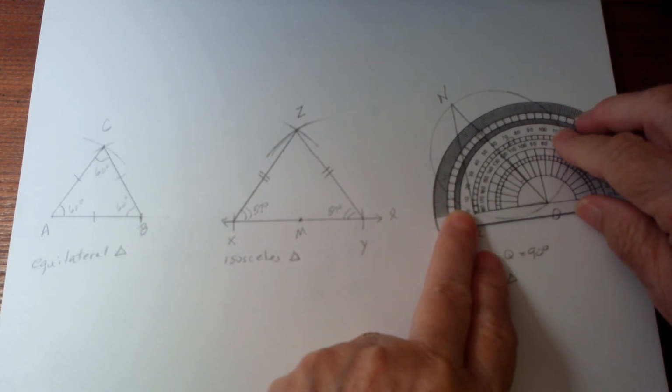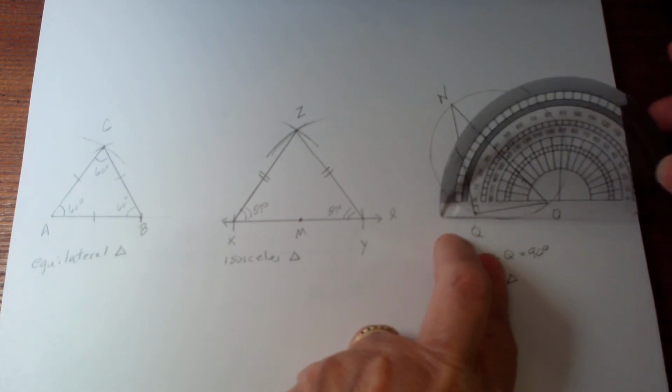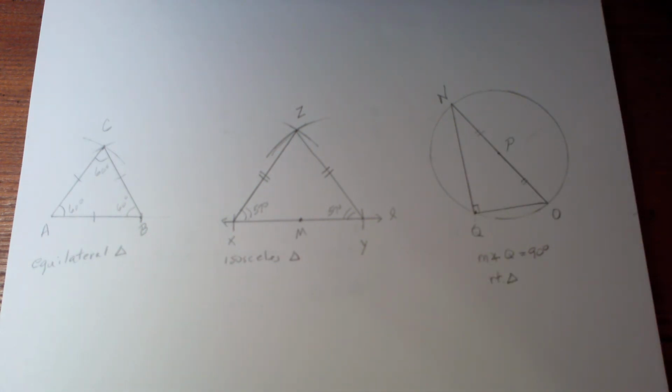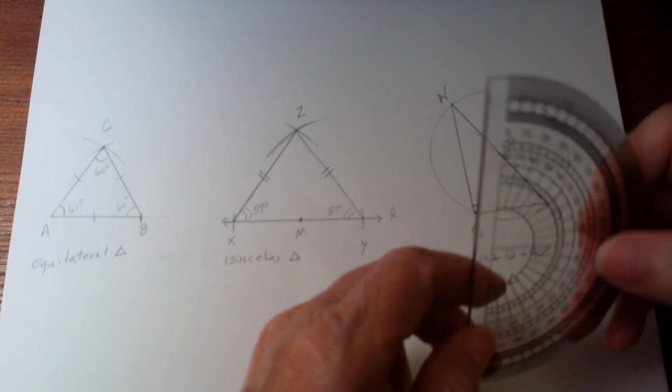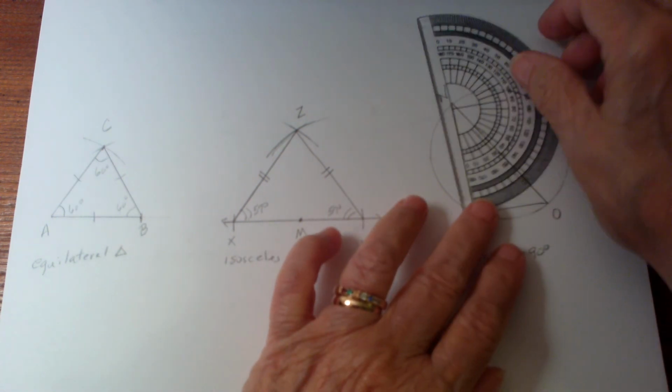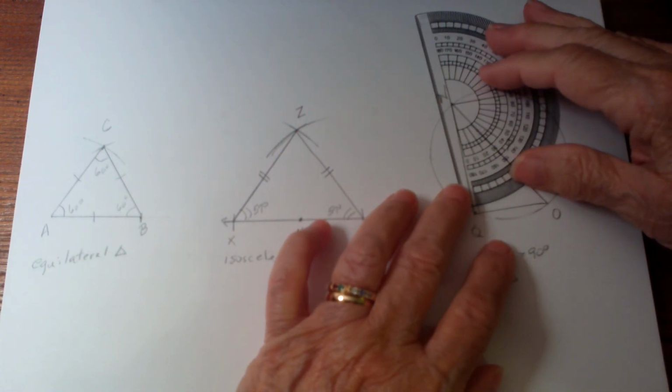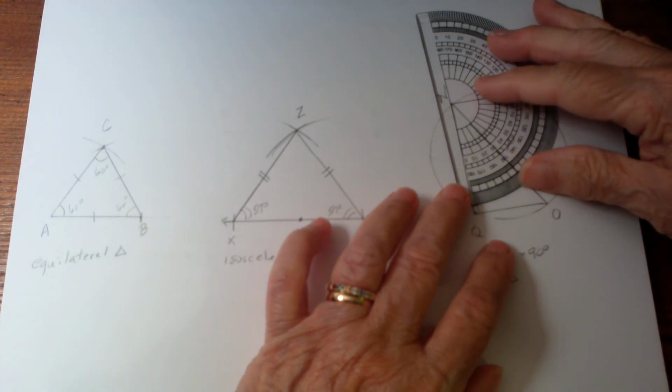This one appears to be about 58. So if this is 58, then the other angle must be about 32 because they're complementary. We'll check and see, just to kind of get an idea.